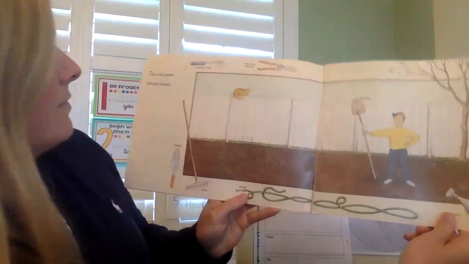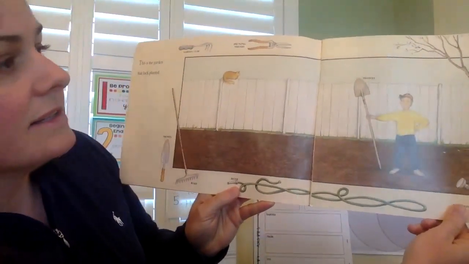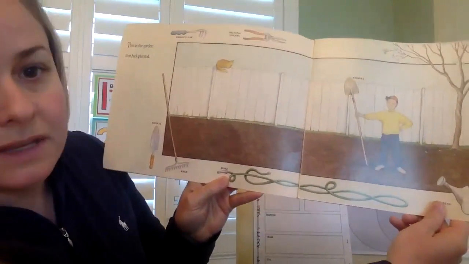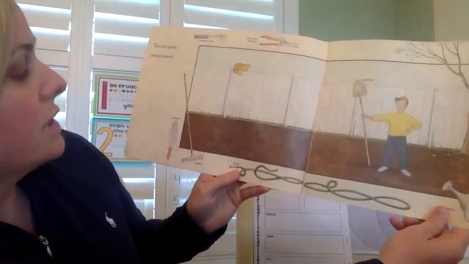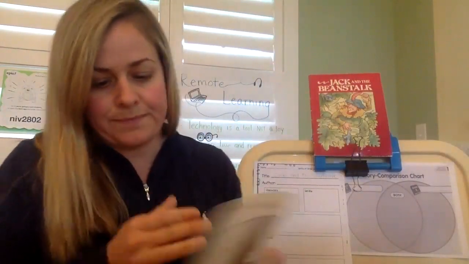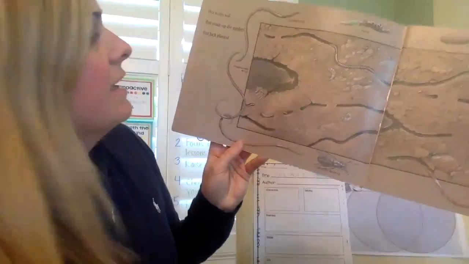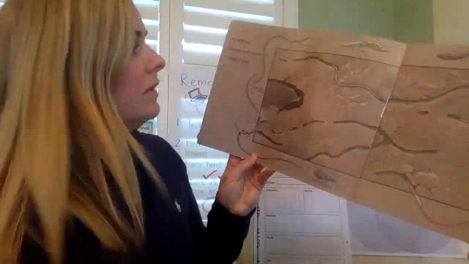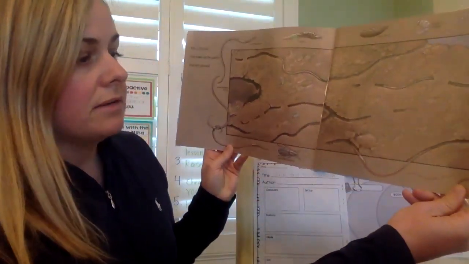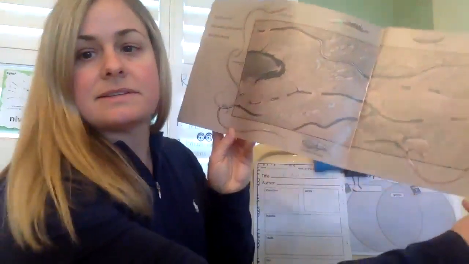Jack's Garden. This is the garden that Jack planted. And you can see a list of garden tools around the illustrations, like pruning shears, a hose, a watering can, and a trowel. This is the soil that made up the garden that Jack planted. You can see a list of things that live in the soil, like earthworms and beetle larvae and cicadas.